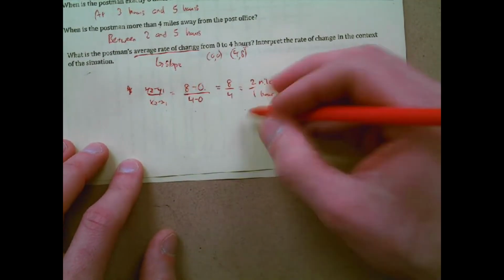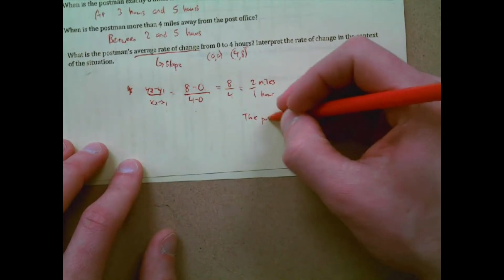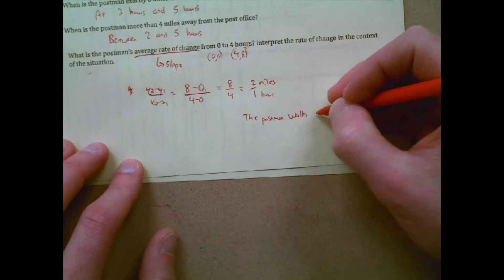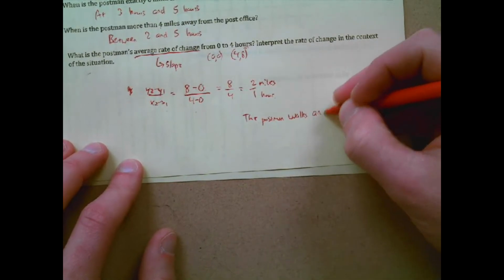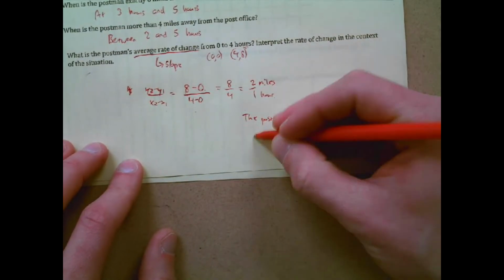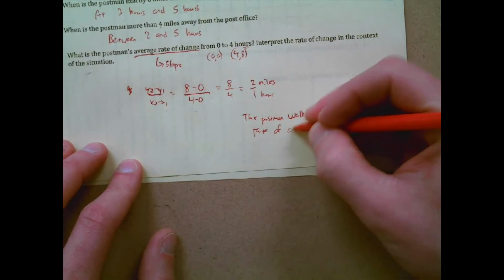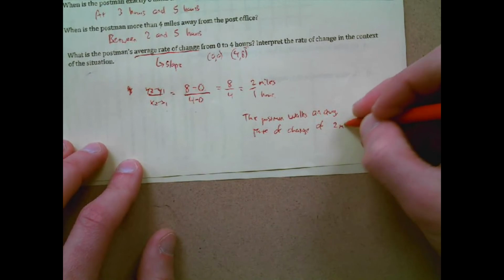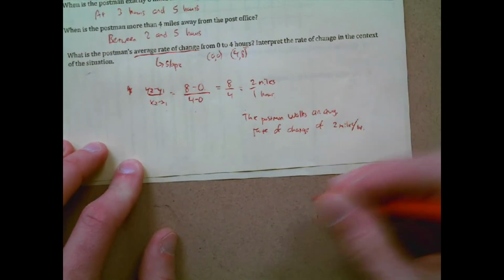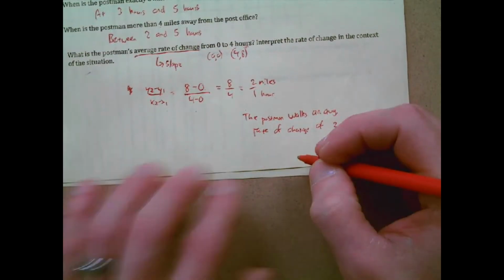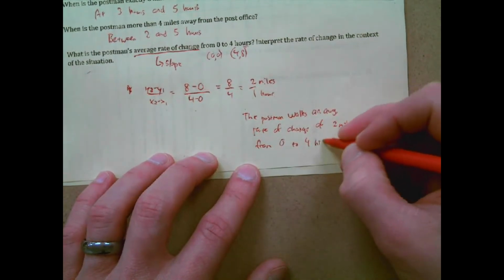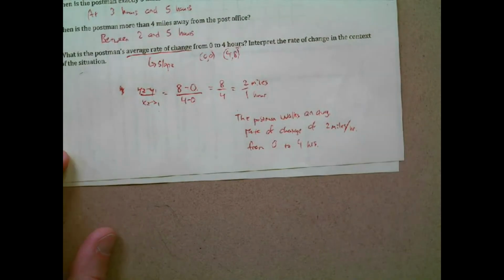Okay, so the postman walks an average rate of change of 2 miles per hour from 0 to 4 hours. Okay.